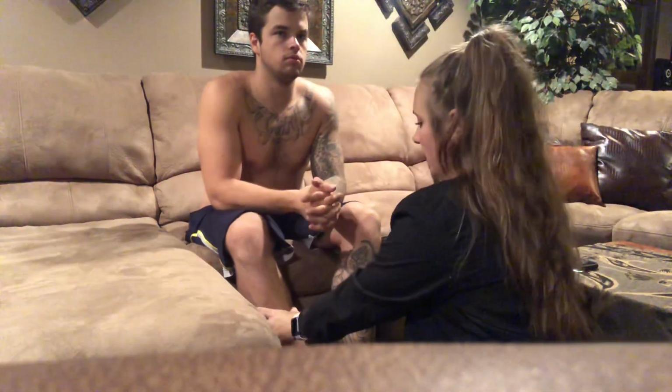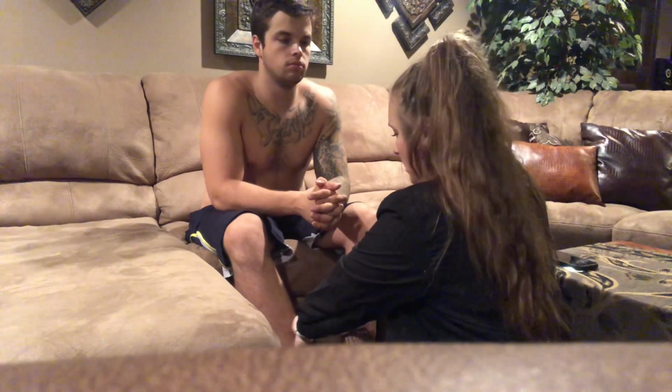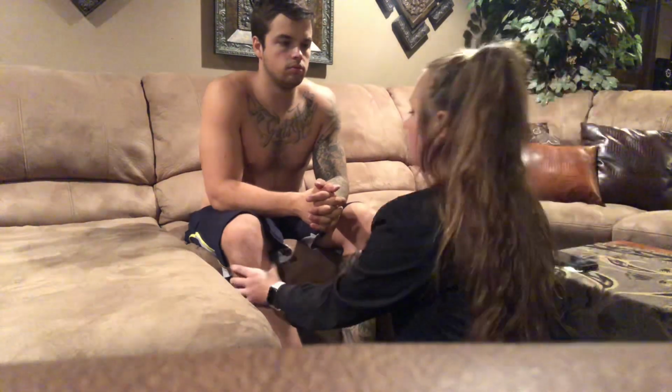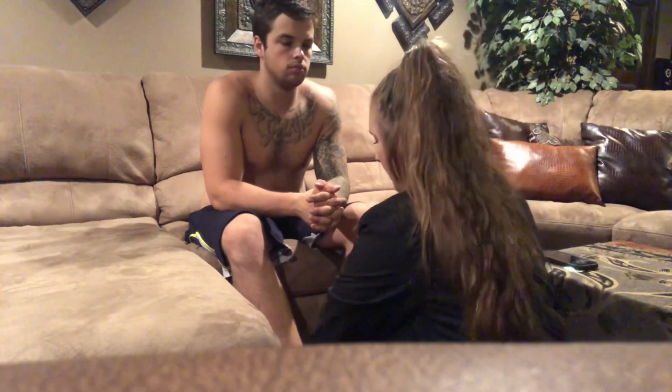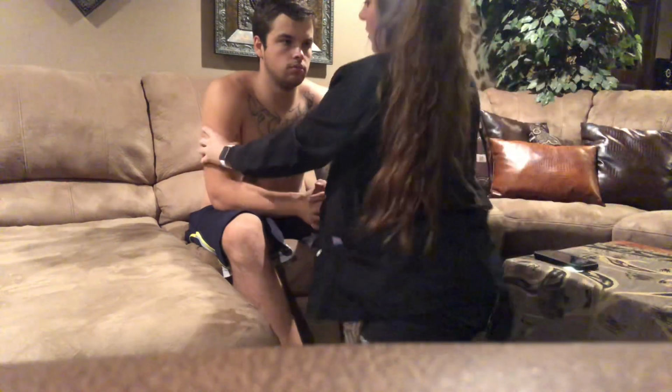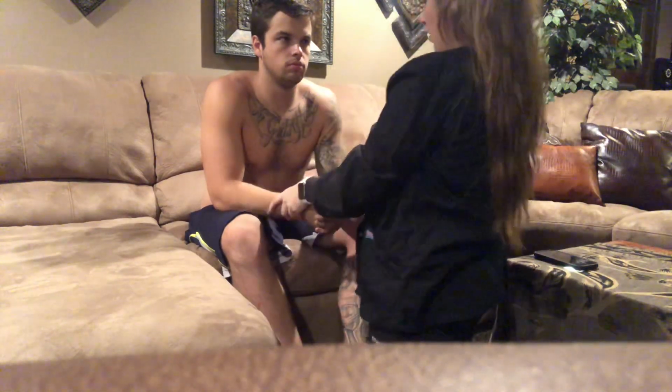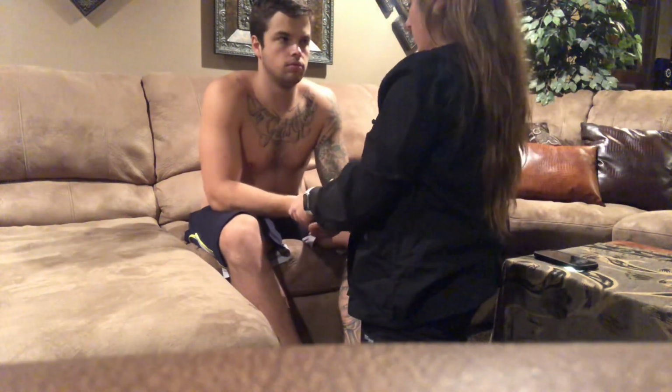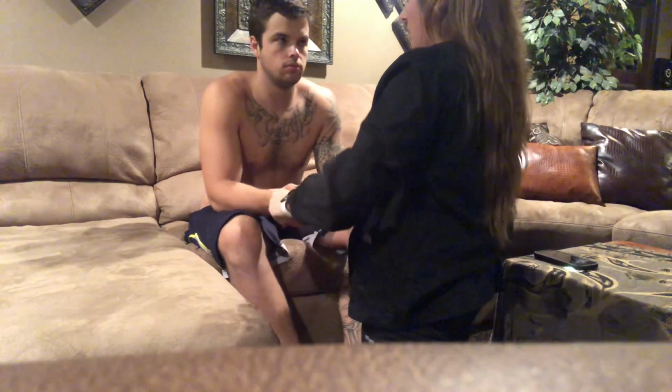Okay, so while I'm down here, I'm also checking for any extremity peripheral edema. There's no peripheral edema noted to the legs or the feet. And I'm also checking on the arms. I don't see or feel any peripheral edema to the arms or the hands.